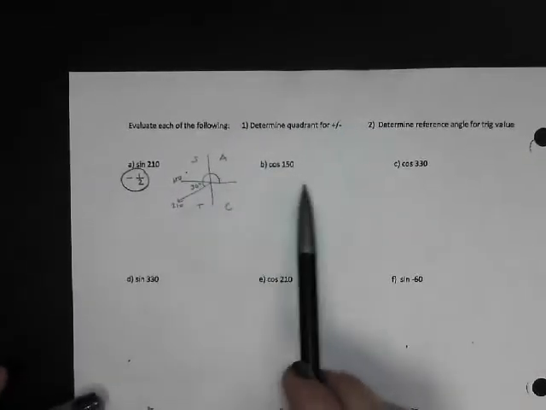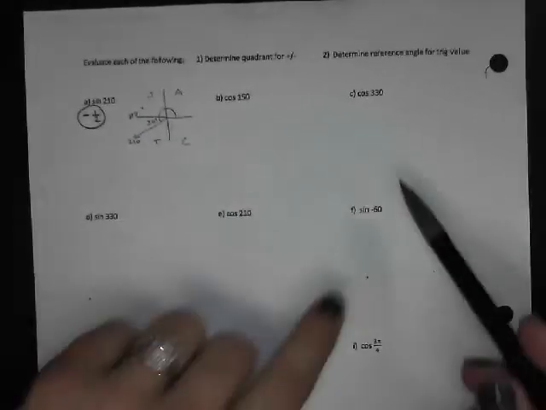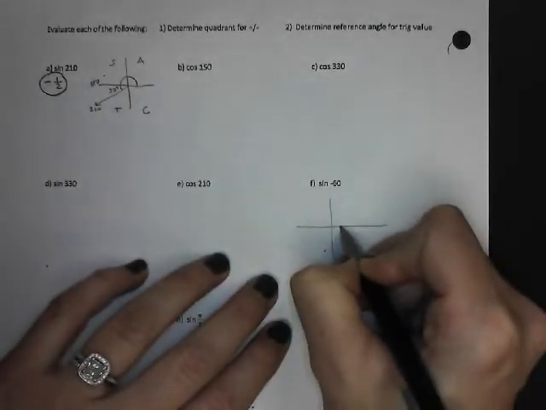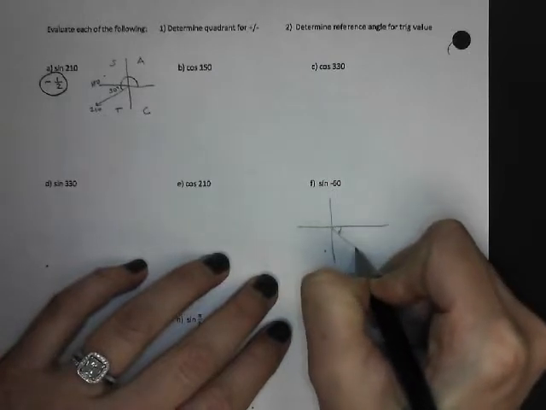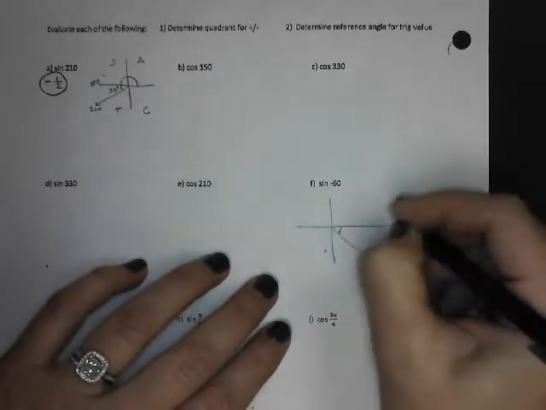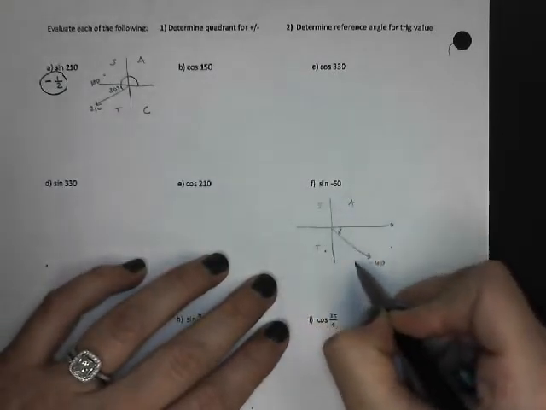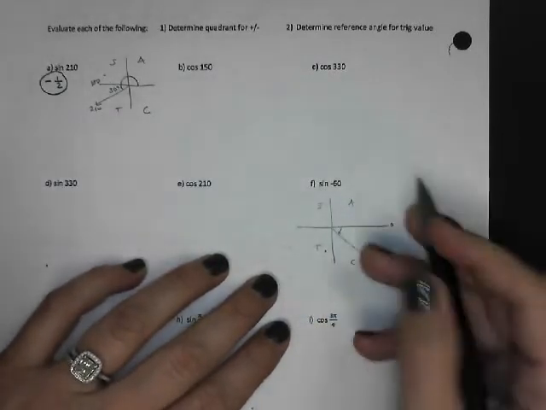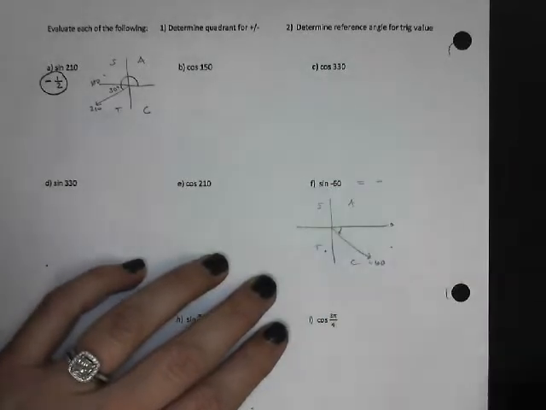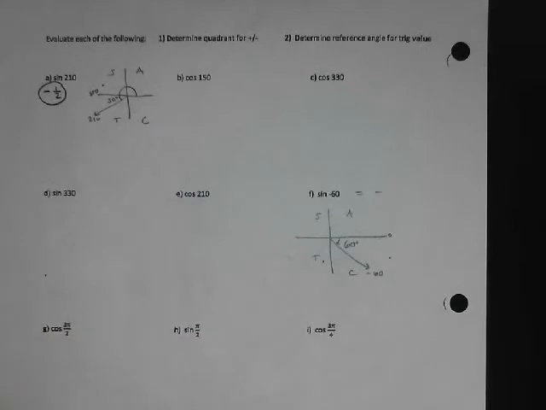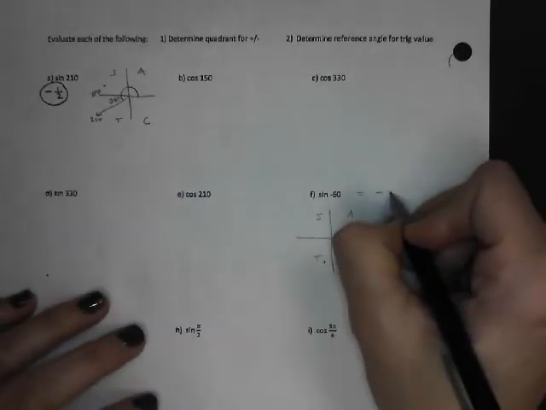So you can check some of these. These will all be pretty straightforward. In F, a negative 60 degrees means we're opening up backwards. So negative 60 puts us there. Because we're in the fourth quadrant and only cosine is positive there, this is going to be a negative answer. The reference angle, of course, is 60, so the sine of 60 from your table is √3/2.